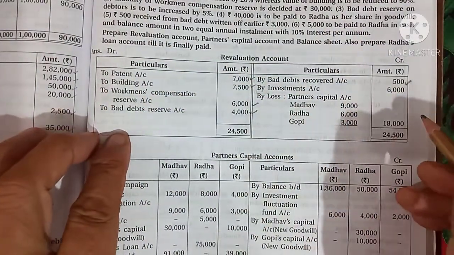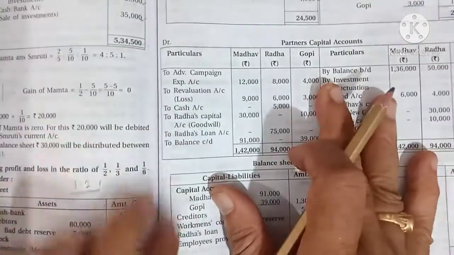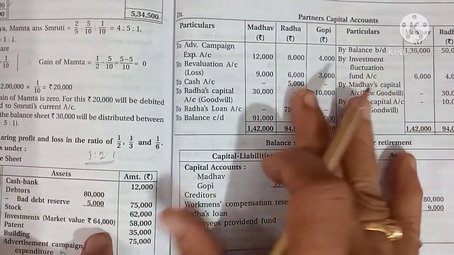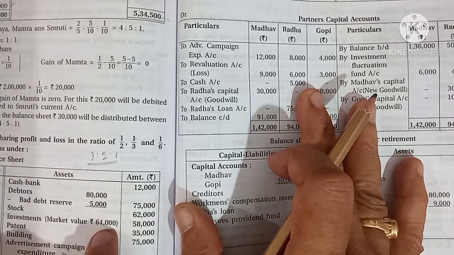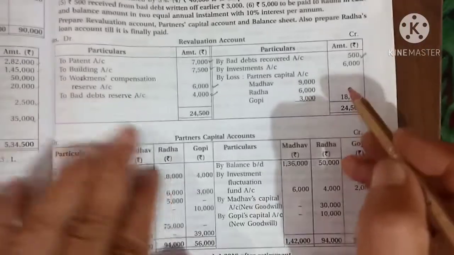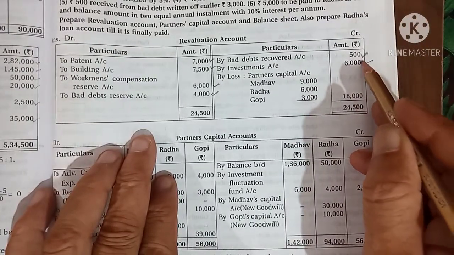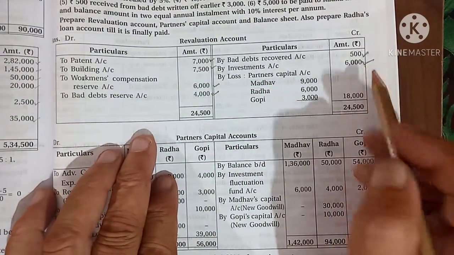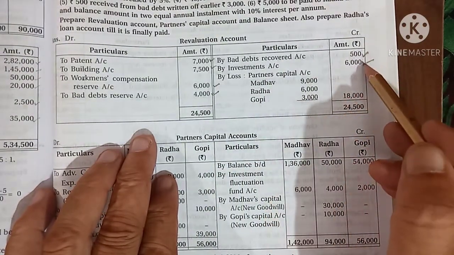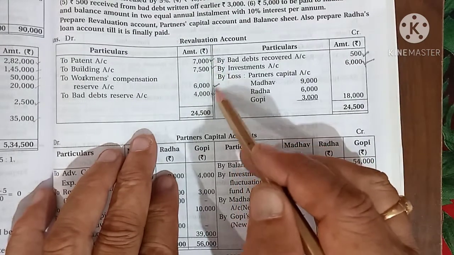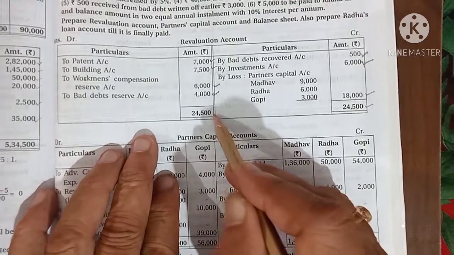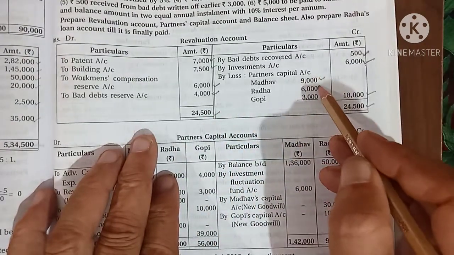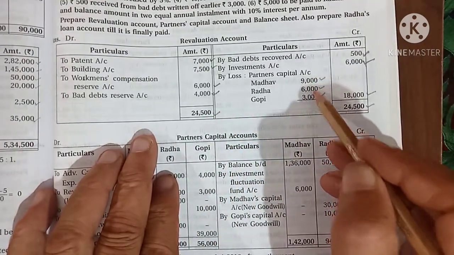And that last one is over. So one more thing is there, investment. Here you see that investment within bracket is given 64,000, but here it is given 54. That means the market value of investment is 6,000 more. So this is also a type of internal adjustment. So 6,000 investment increase. This tick, this tick, this tick, this tick, 4 is over. So 18,000 balance you are getting, 24,500 is the total, and that you are distributing 3:2:1, 9, 6, 3.